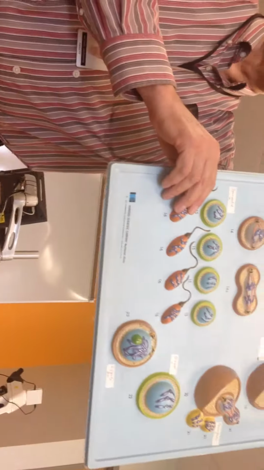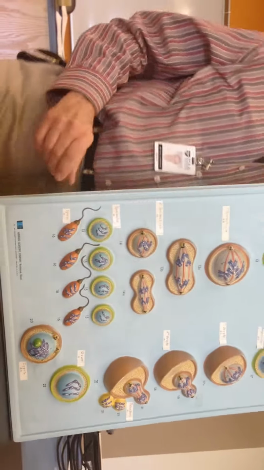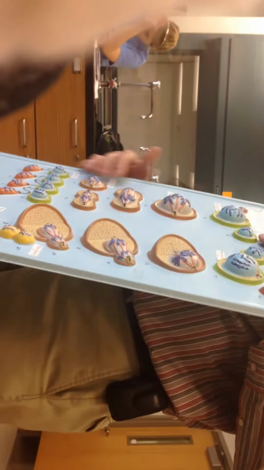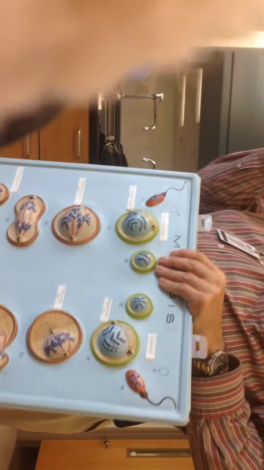No division. It's maturation, and that involves three things. The obvious one is development of the flagellum, so the sperm can be motile. A second thing, and it doesn't really show well here, is loss of most of the cytoplasm. You want the sperm cell to be compact.